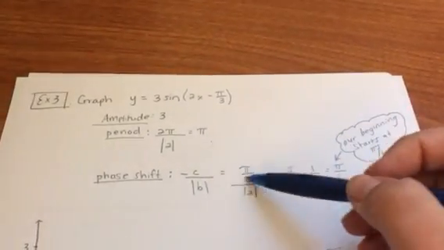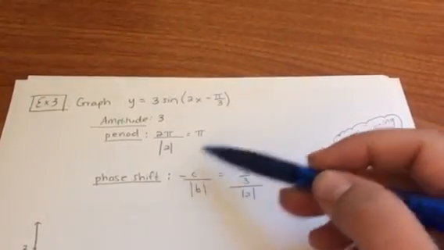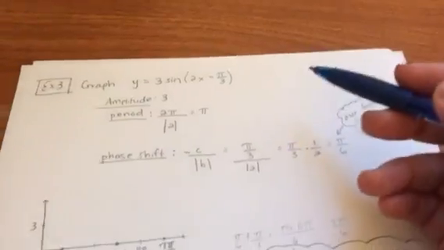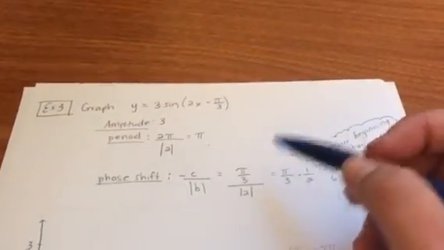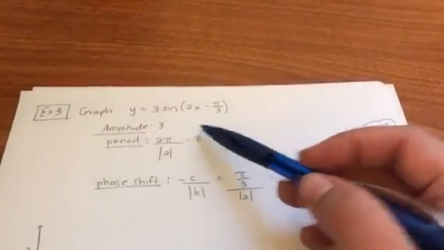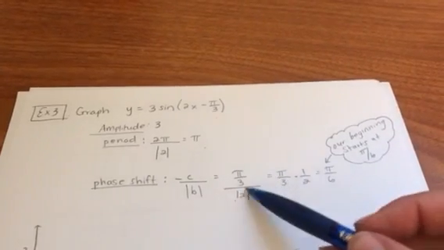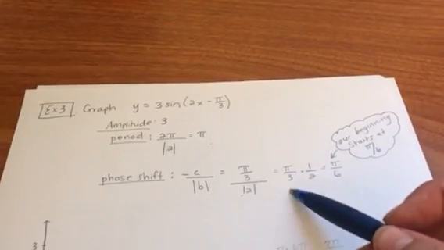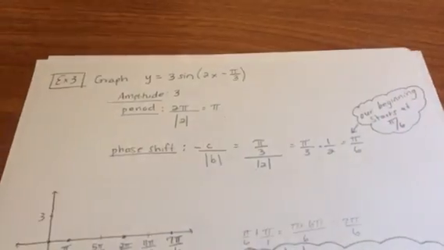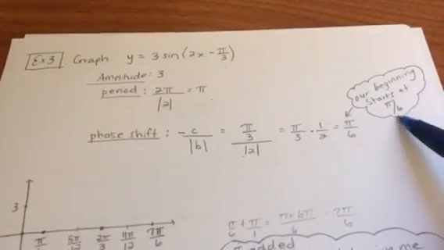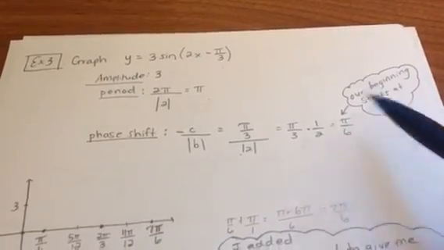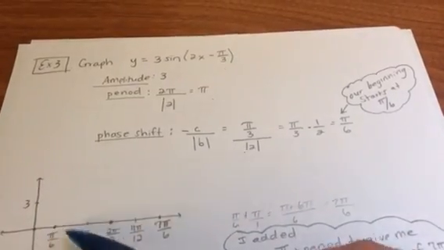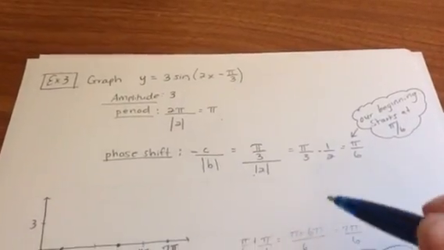And notice that I made it positive because you've got a negative, you got a negative, that gives you a positive. Then we divide it by b, which is 2. So pi over 3 over 2 is the same as multiplying by the reciprocal. It's pi over 3 times a half, or pi over 6. So that means that the beginning of the cycle is going to start at pi over 6 instead of at 0. So it's going to make finding the other values a little bit harder.